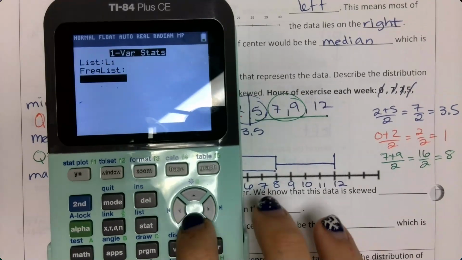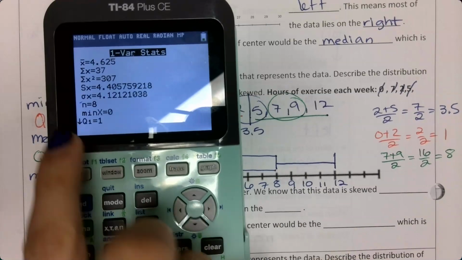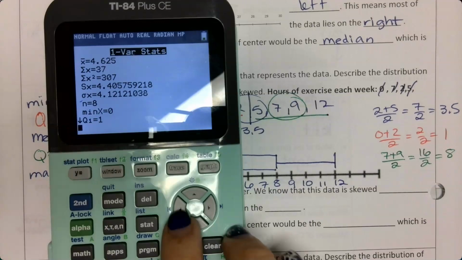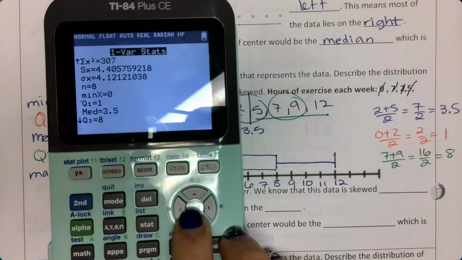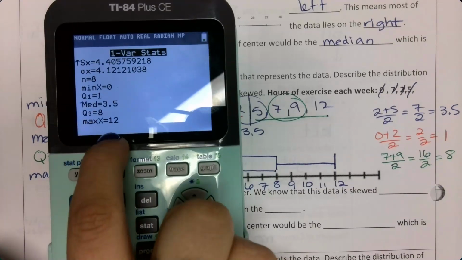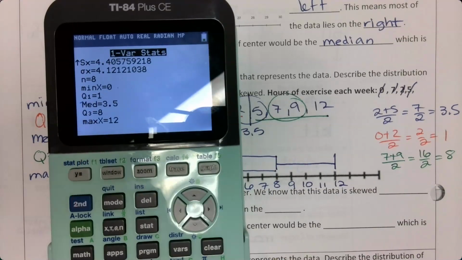If I go down to Calculate, if I notice down here it says min x is 0, Q1 is 1. Then if I keep scrolling, it tells me my median is 3.5, my third quartile is 8, and my max is 12. So the calculator can also give me the 5-number summary as well, if you're not confident in finding those values.